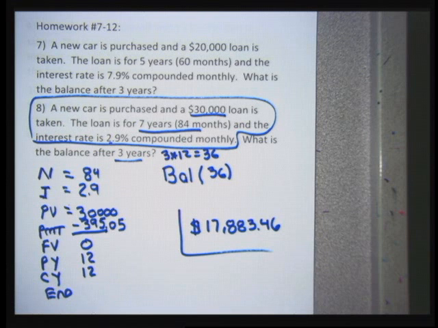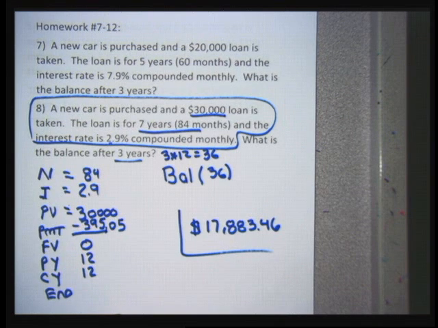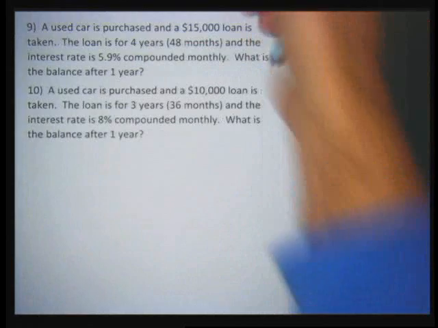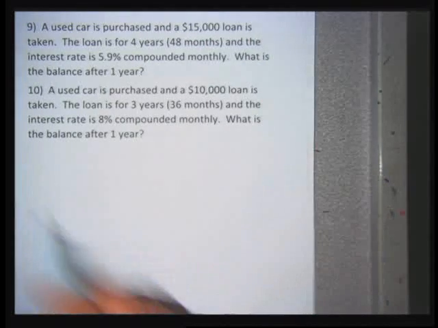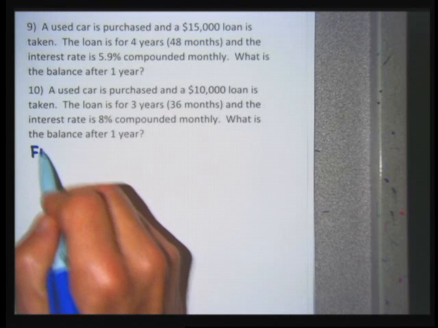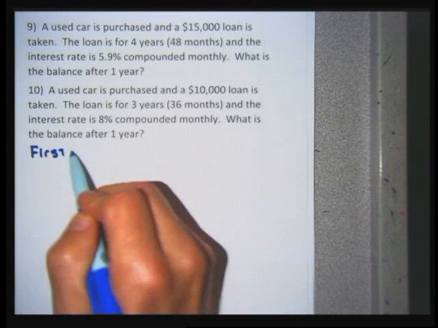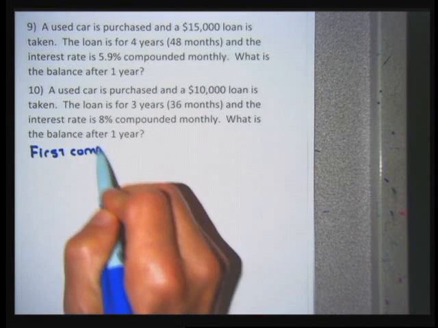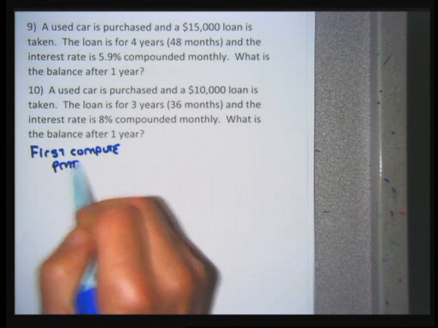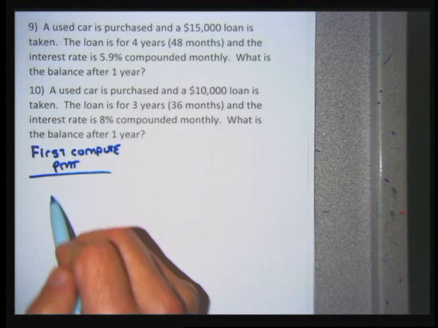So 9 and 10 should be just like this, as will 11 and 12 be just like this. So we'll have to compute the payment first, and then once the payment's loaded up in the TVM solver, we find the balance. So for 10, first compute the PMT.